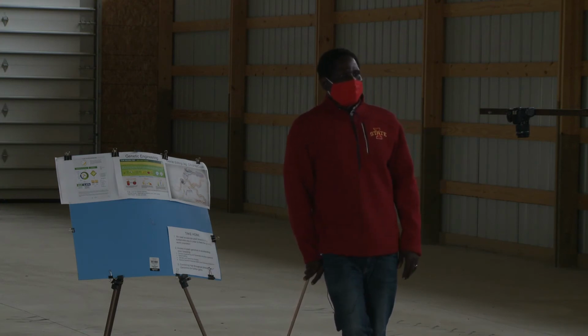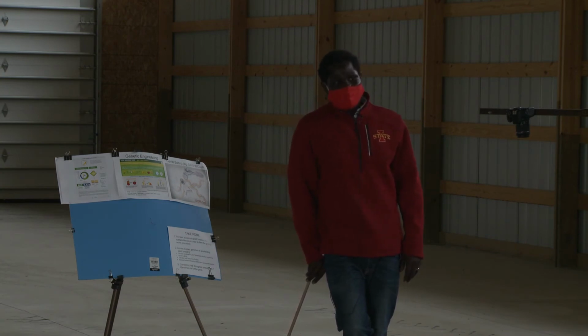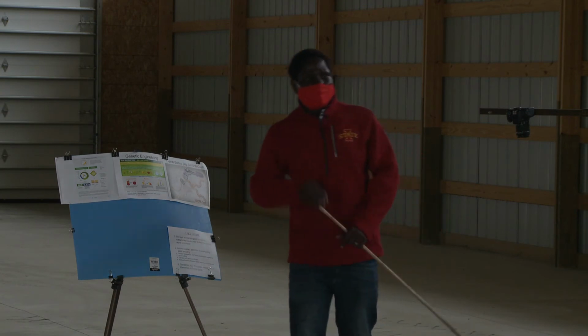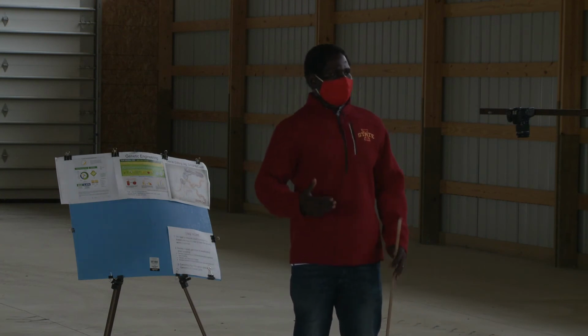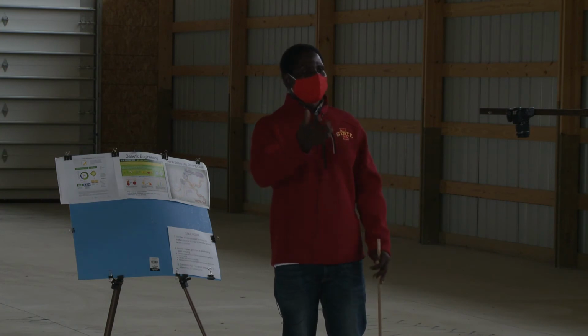And do you know for what traits? Yes, yes. So basically we try and breed crops that are to the advantage that we want. For example, you have a bunch of insects that chew up your corn.